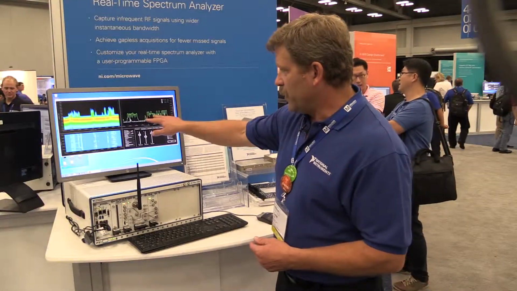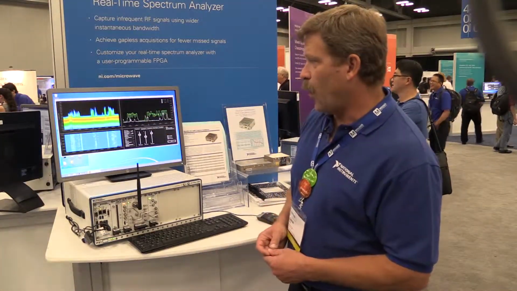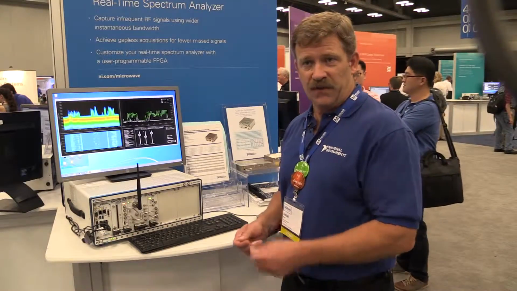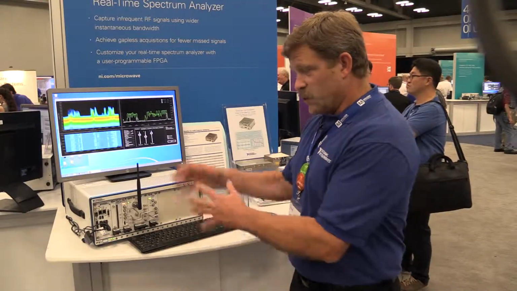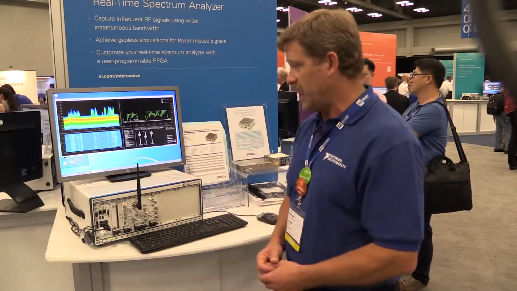And you can also do things like have a max hold. You can set trigger levels so that if any pulse exceeds a trigger level, you can trigger other stuff to happen in the PXI chassis, additional measurements or capturing of data.